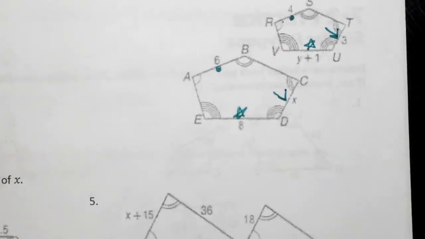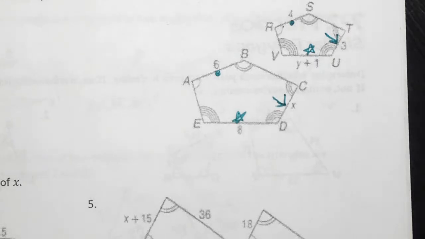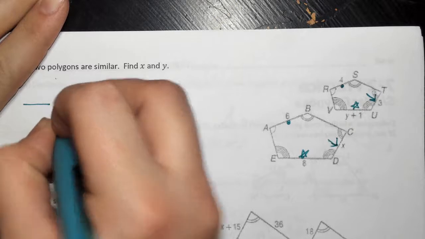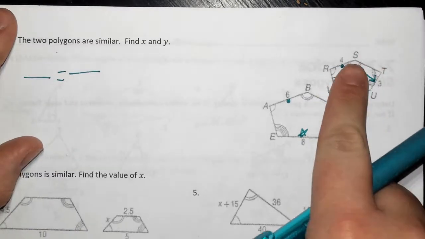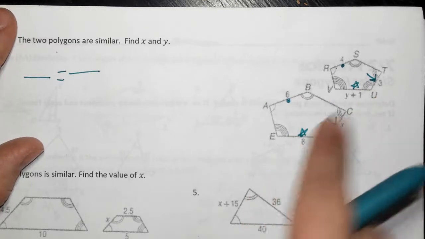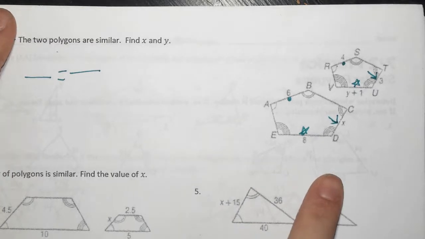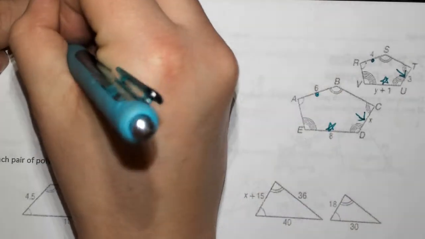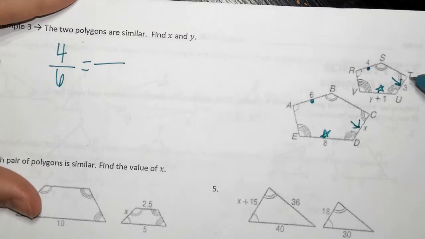Okay, now in order to find X and Y, we're going to have to set up 2 different proportions. But in these proportions, you want one ratio to be completely filled in. Well, which ratio? 4 to 6, 3 to X, Y plus 1 to 8. Which one's the only one that has numbers in it completely? 4 to 6. So let's use 4 to 6. And then now let's solve for X.